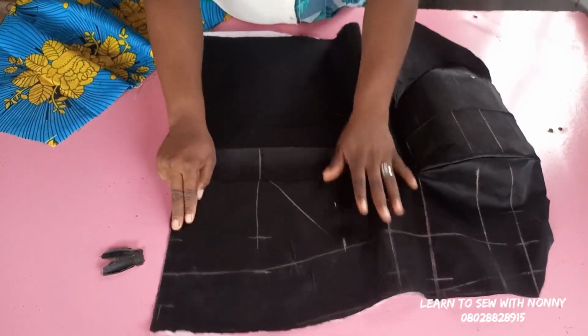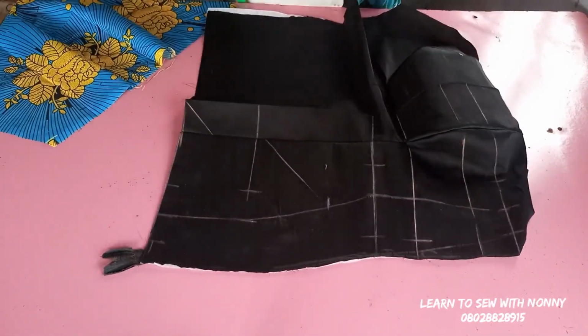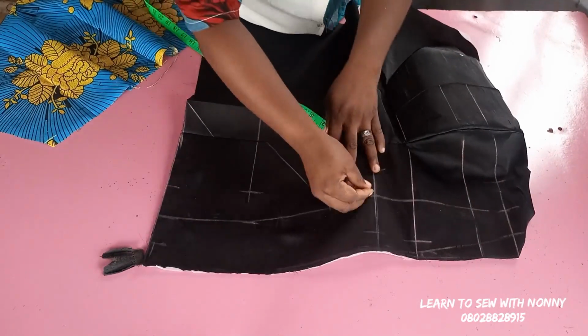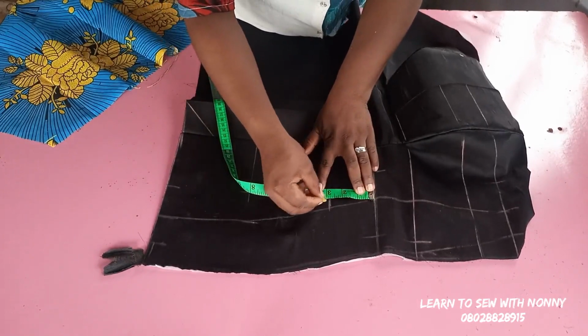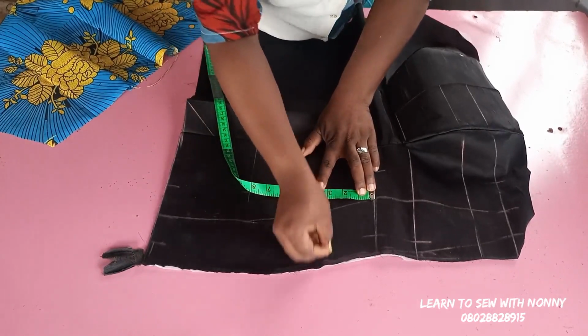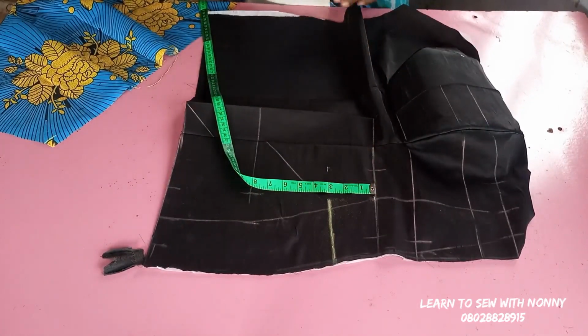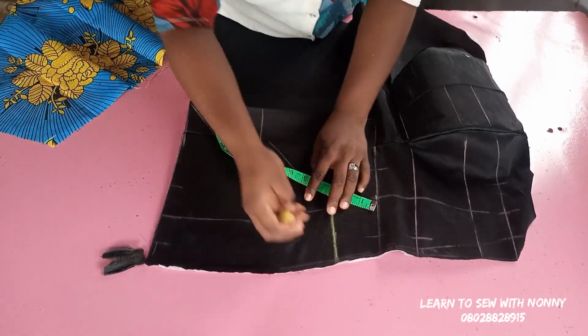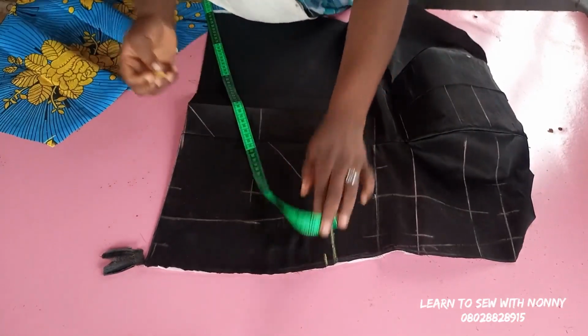Now what I'll do next would be to start making the slant line for the style line that we have. So from the half length I'll come down by 3 inches. You can see my half length and I came down by 3 inches. Now what I'll do next would be to mark half inch downwards after my half length.